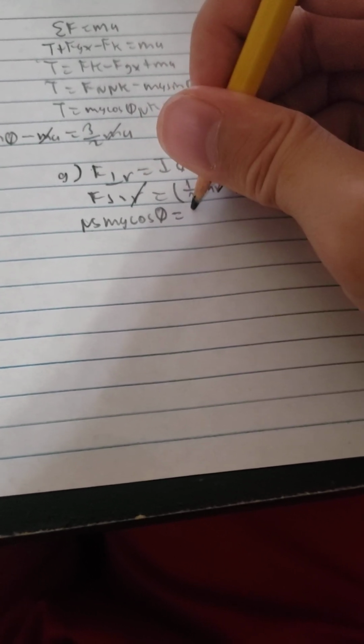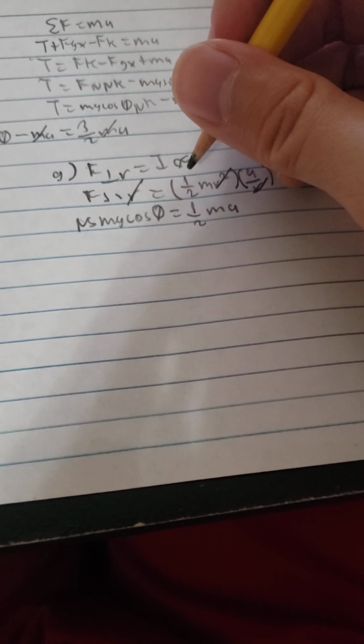Oh shoot, sorry, we're solving for Fs, my bad. We keep Fs here. Fs equals 1/2 ma. We already saw A is this function here, so we can just plug it in.